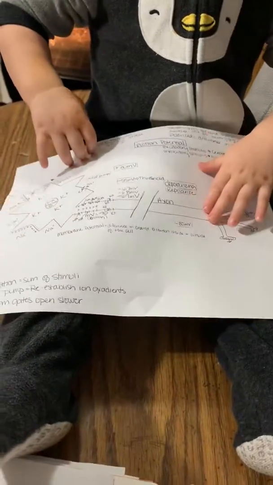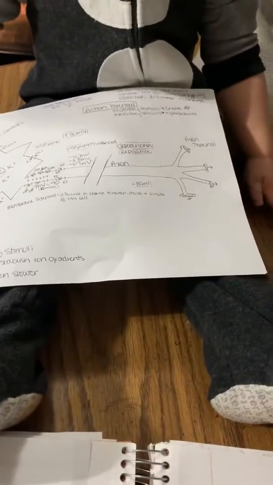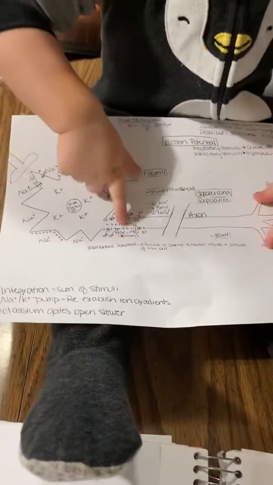So when the sodium flows into the neuron through the channels, it's going to depolarize the membrane, because it is positive going into positive, so it is depolarizing.